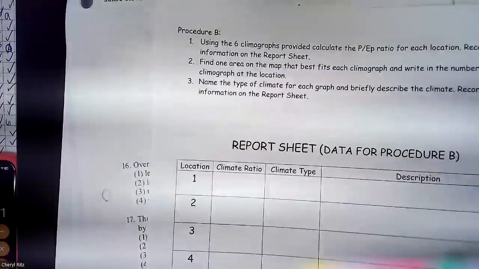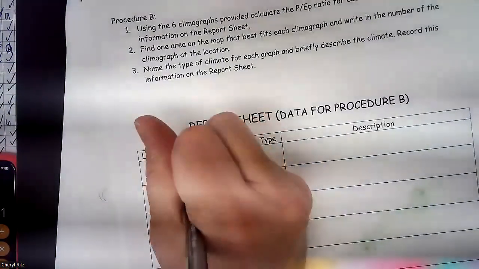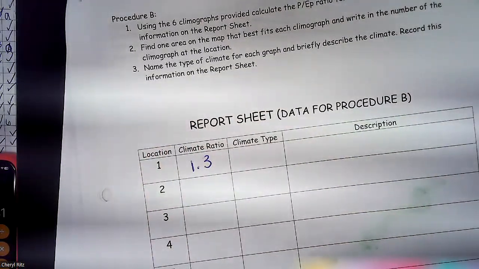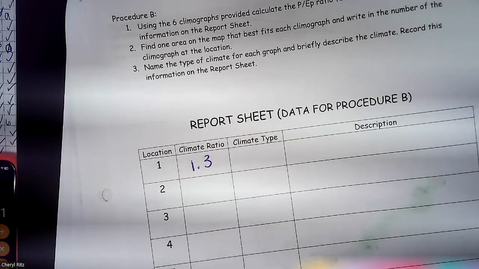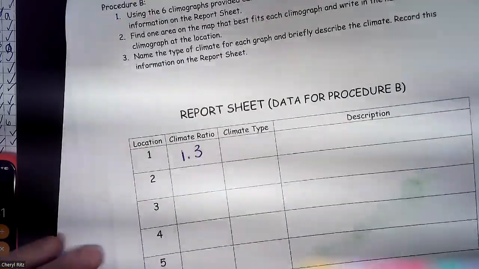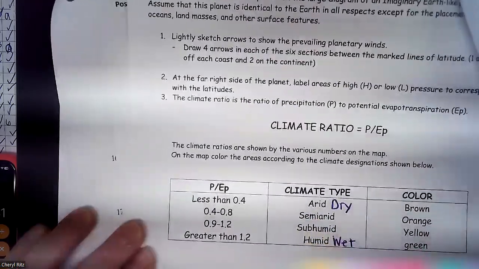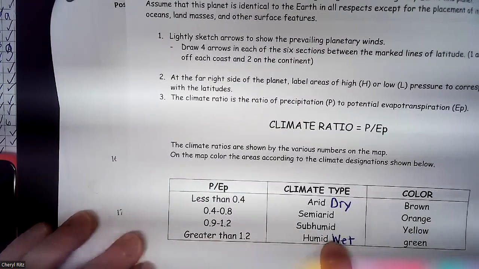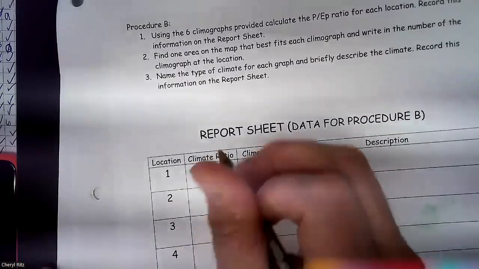So you'll take that to the table here, and you'll put in 1.3 for location 1. Then you go back and you're like, well, what does 1.3 mean? You go back to this chart right here. 1.3 is greater than the 1.2. So this is a humid climate.